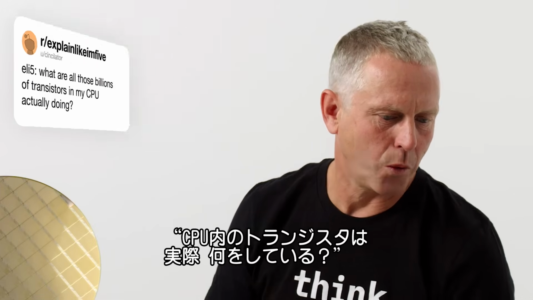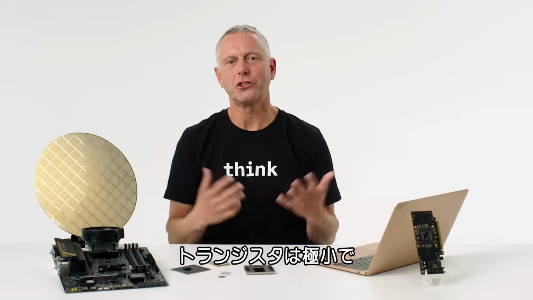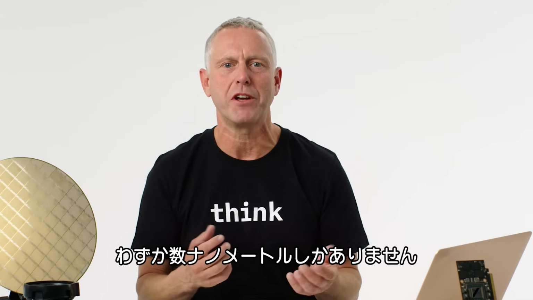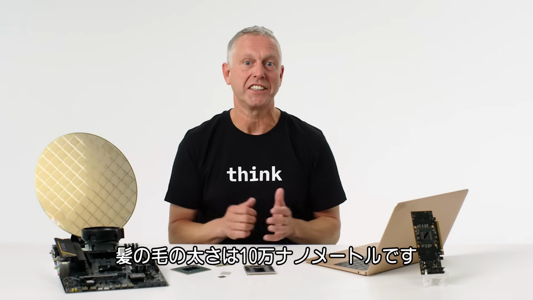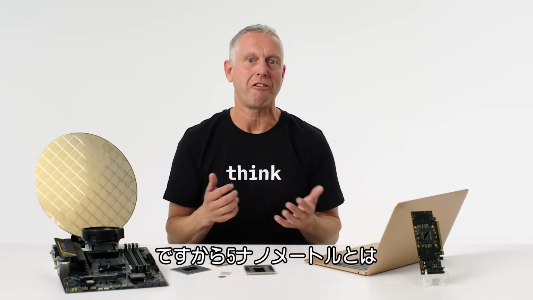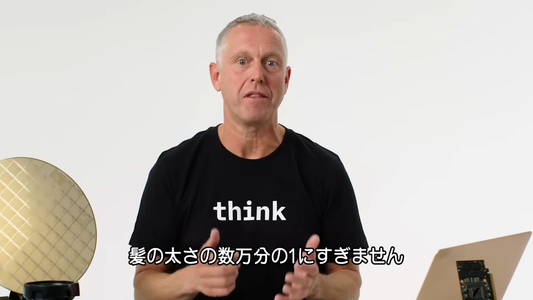Scintillator is asking, what are all those billions of transistors in my CPU actually doing? So transistors are really microscopic. A modern day transistor has only a few nanometers of size. A human hair is 100,000 nanometers in width. So when we're talking about 5 nanometers, that's like a tiny, tiny, tiny fraction of the width of a human hair.